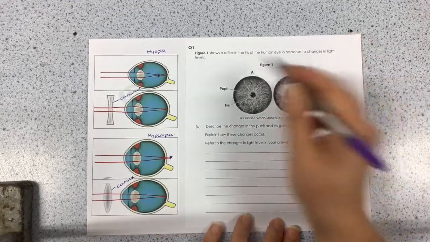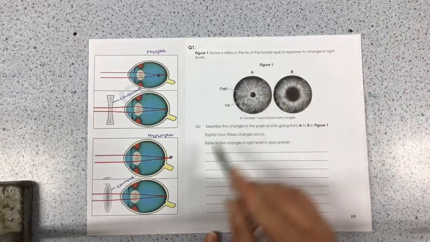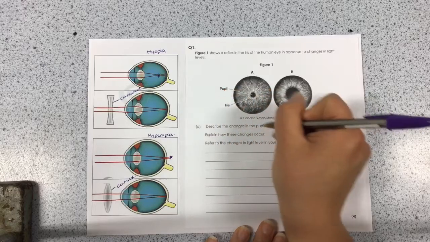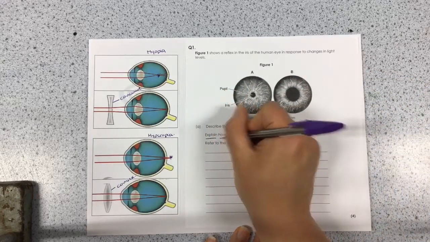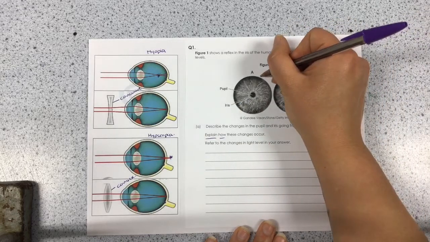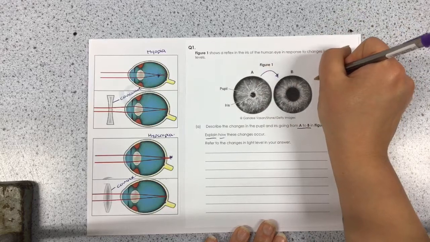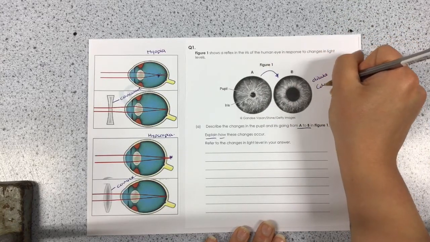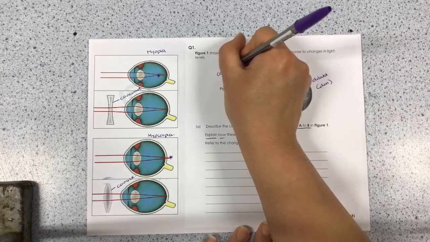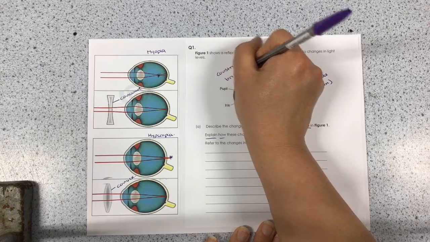Okay, you have got this exam question here, if you checked your emails, and it's basically asking what is going on from A to B and to explain how the changes occur. So quickly, if we go from A to B, what has happened? The pupil has dilated. If we remember, if it's dilated, it must be in dim light. If it is constricted, it must be in bright light.